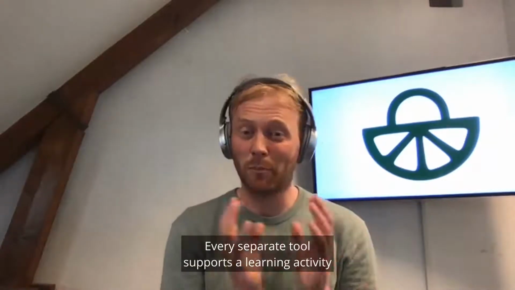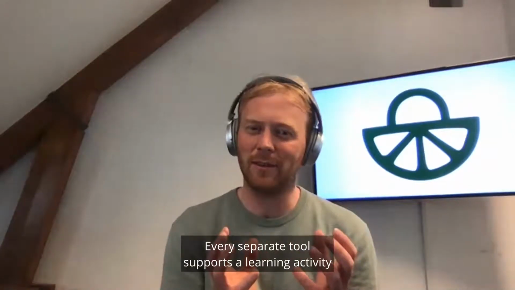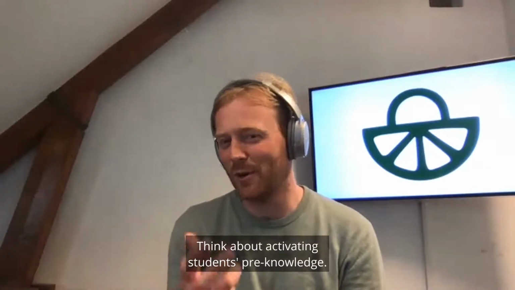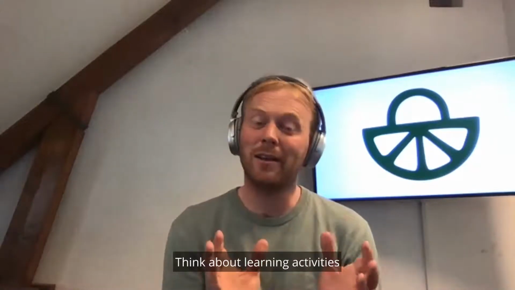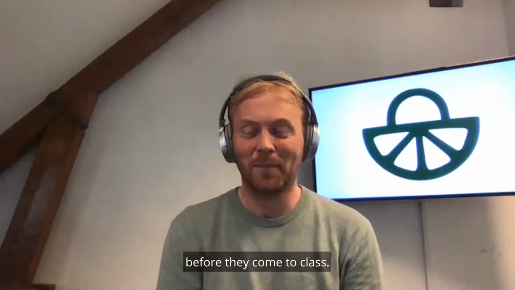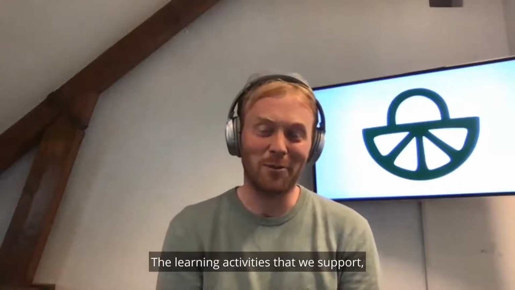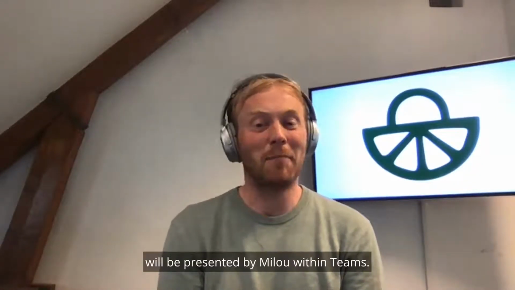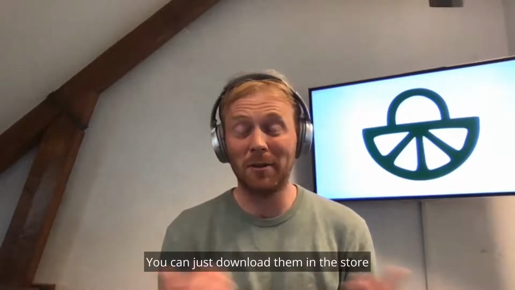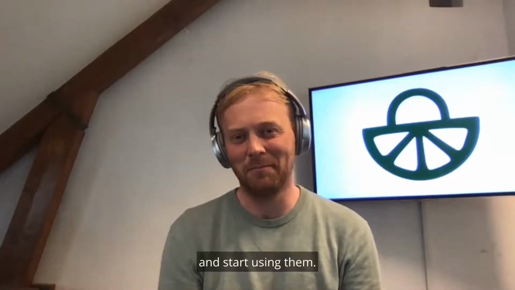Every separate tool supports a learning activity that engages students. Think about peer feedback. Think about activating students' pre-knowledge. Think about learning activities that increase students' preparations before they come to class. The learning activities that we support will be presented by Milou within Teams. You can just download them in the store and start using them.